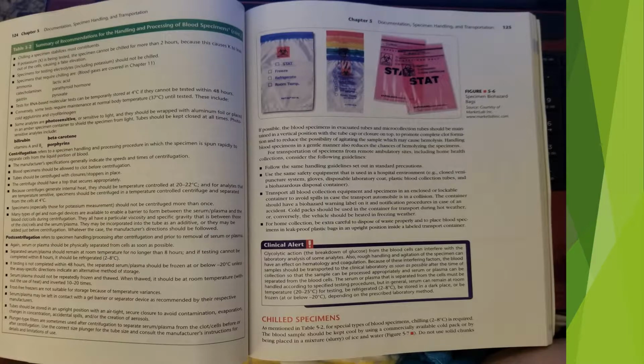The serum or plasma that is separated from the cells must be handled according to specified testing procedures, but in general, serum can remain at room temperature, 20 to 25 degrees Celsius for testing, be refrigerated 2 to 8 degrees Celsius, or be stored in a dark place, or be frozen at below negative 20 Celsius, depending on the prescribed laboratory method.